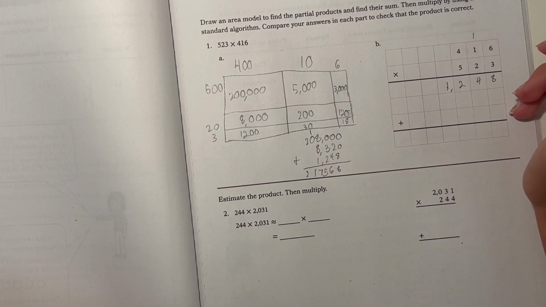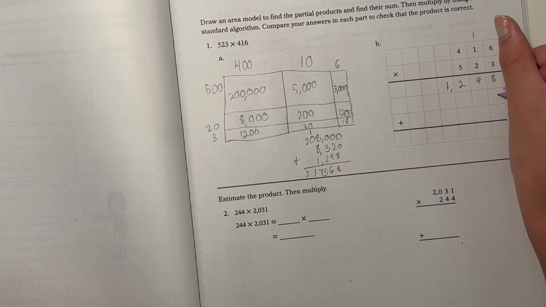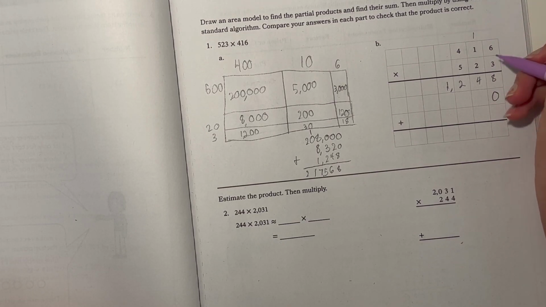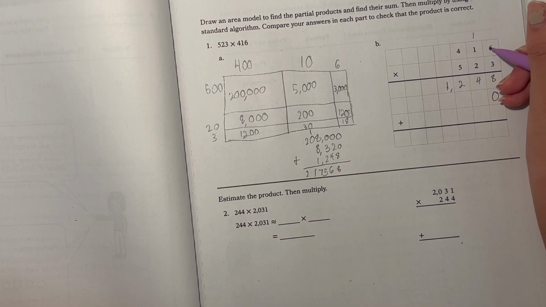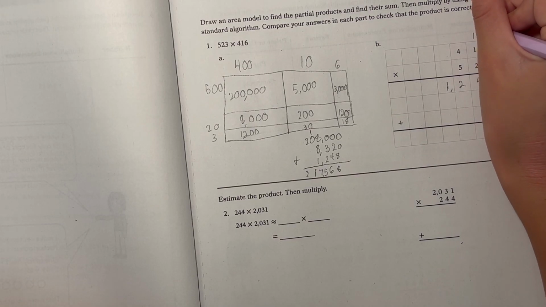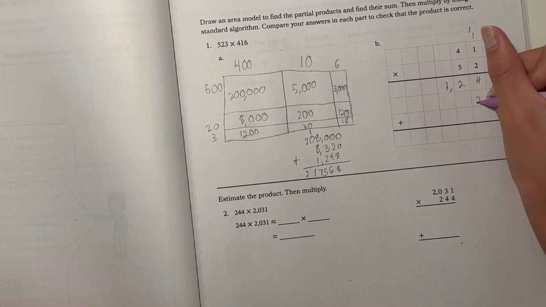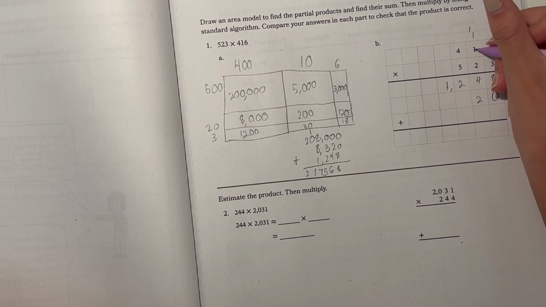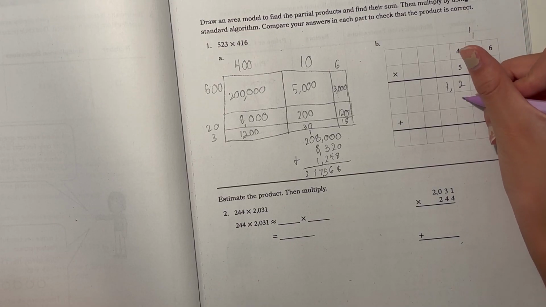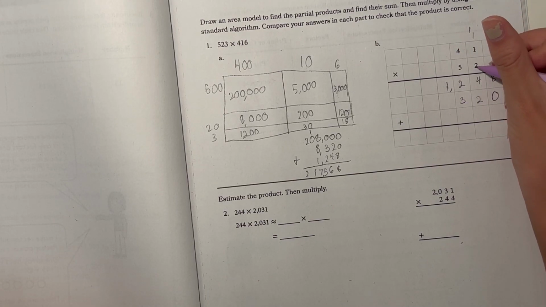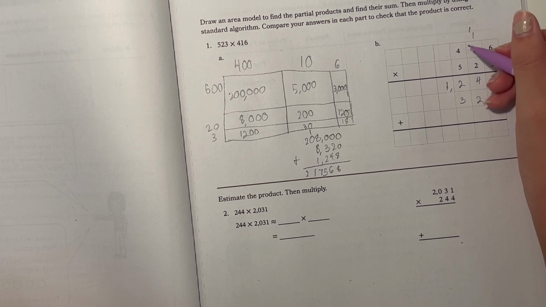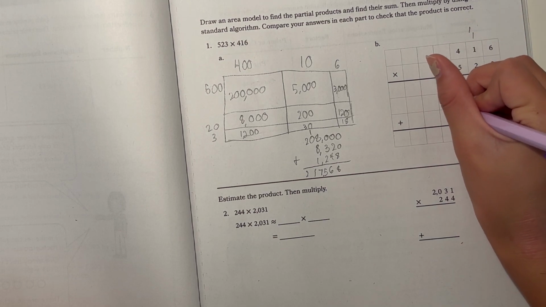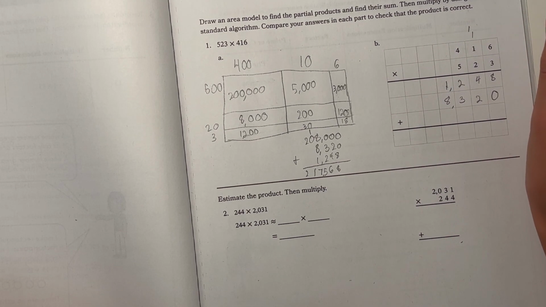We have to add the 0 because it's the tens value. So 2 times 6 is 12. 2 times 1 equals 2, plus 1 equals 3. And then 2 times 4 equals 8. So this one is 8,320.